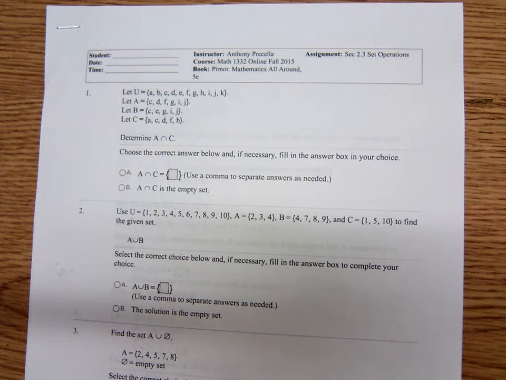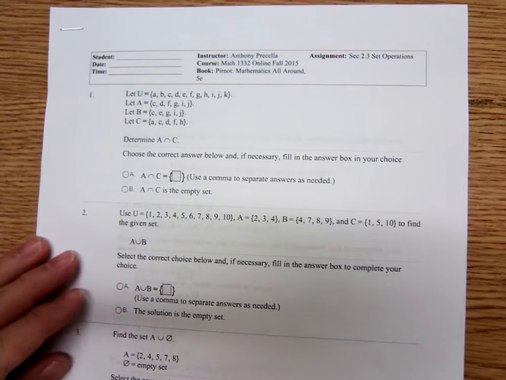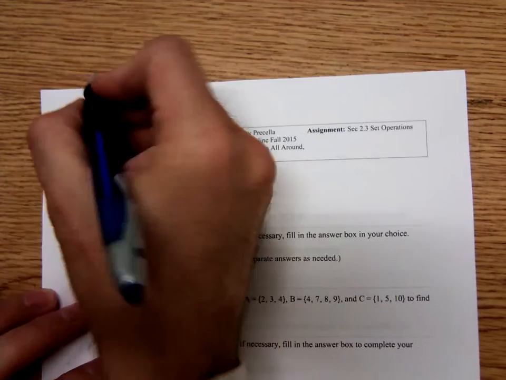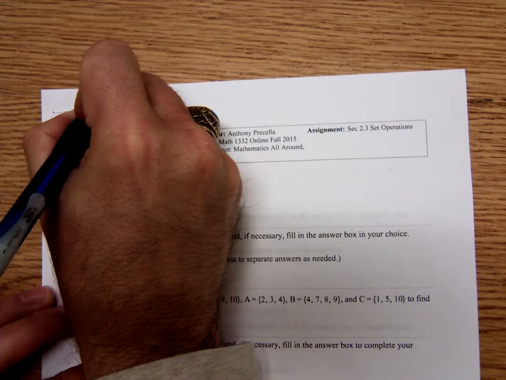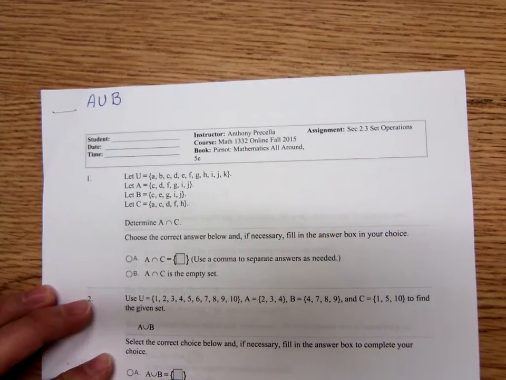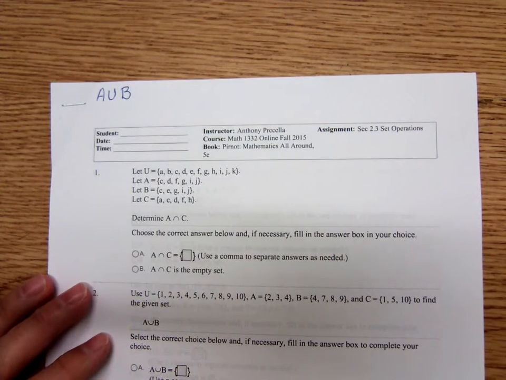This is Mr. Precella, and today we're going to be talking about set operations, beginning with union and intersection. Hopefully you've had a chance to read in the textbook about set operations and to watch the video. And first thing we'll be discussing is union and intersection as we're doing these homework problems. So let's go ahead and define what you should have gotten out of your readings and the video.